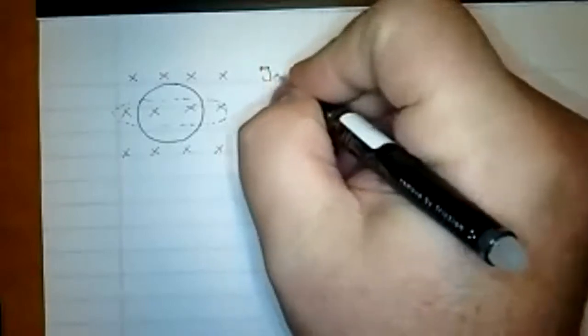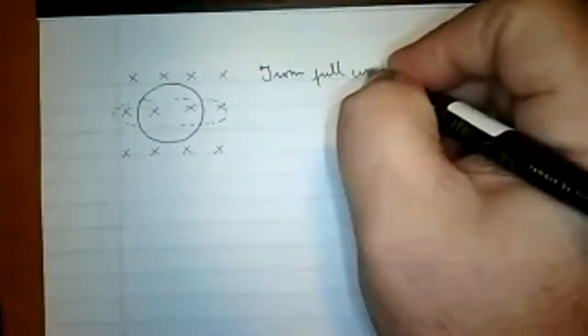So from full circle to oval, is this increasing or decreasing? And what is the direction of I induced?